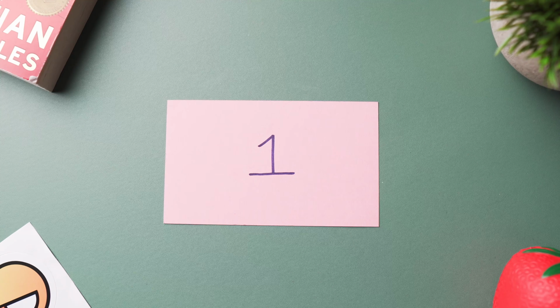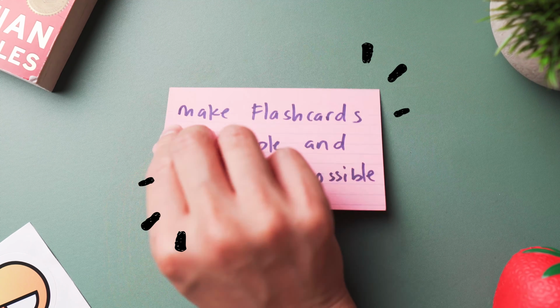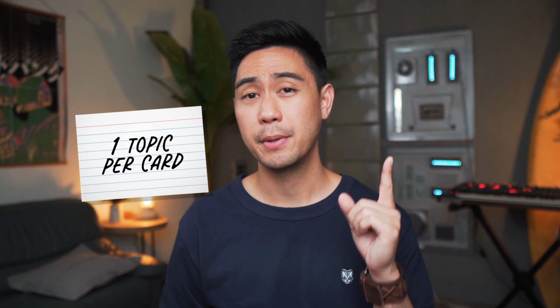So creating quality flashcards takes a lot of practice, and you have to be very intentional with every card, or else you'll waste a lot of time. So we'll start with some terrible flashcards and level them up using our framework here. Point number 1 is to make flashcards as simple and specific as possible. And this is usually achievable with only one topic per card.